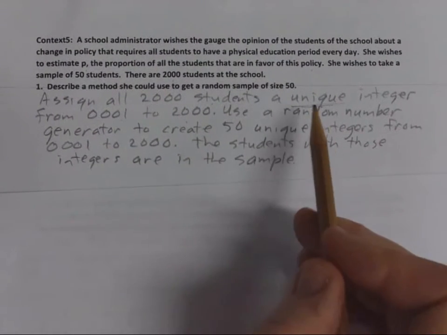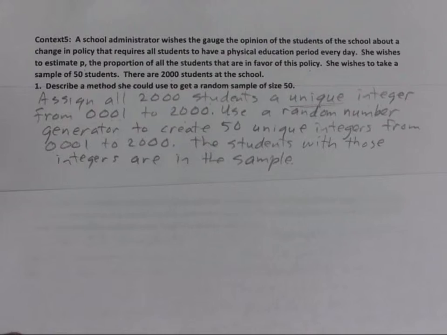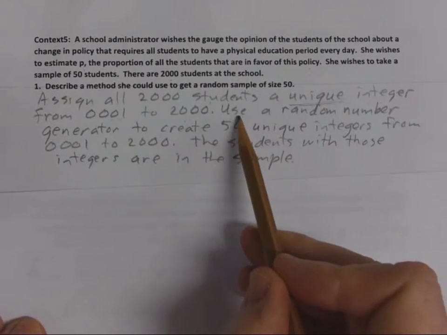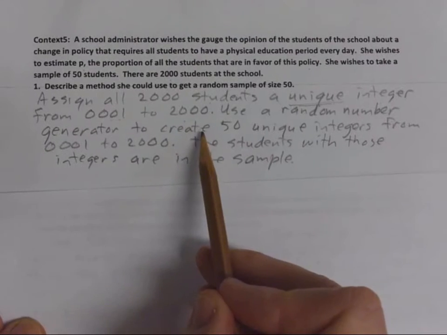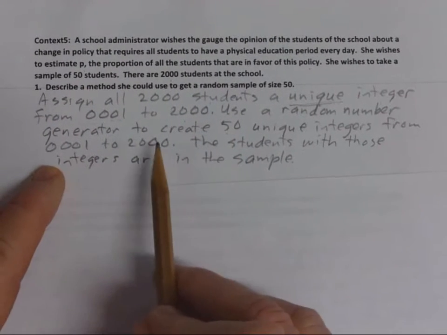Okay, so it has to be, and say integer, by the way, or whole number. It's not just a unique number. It's a unique integer from 1 to 2,000. So I number everybody in the population, giving them a unique integer. Secondly, using a random number generator, create 50. My sample size is 50 unique integers from 1 to 2,000.